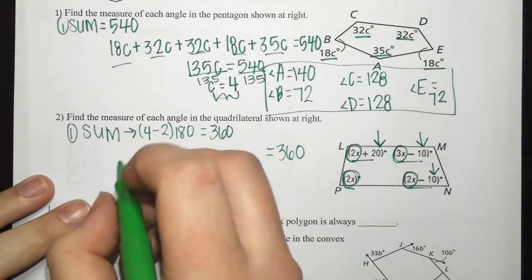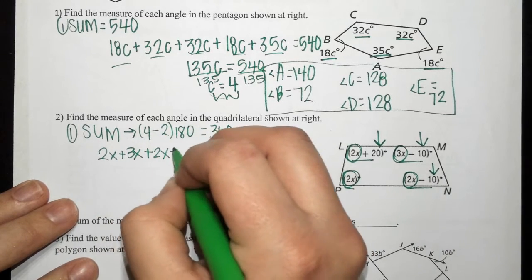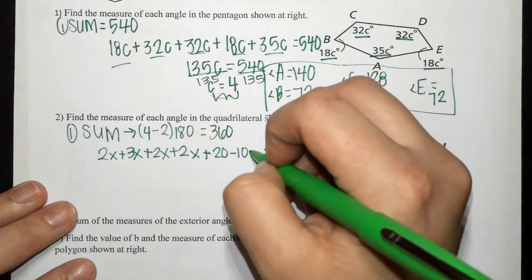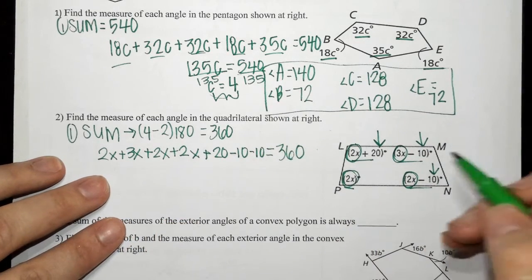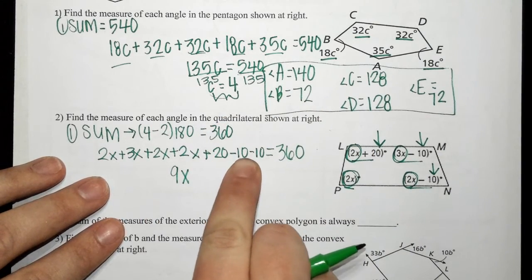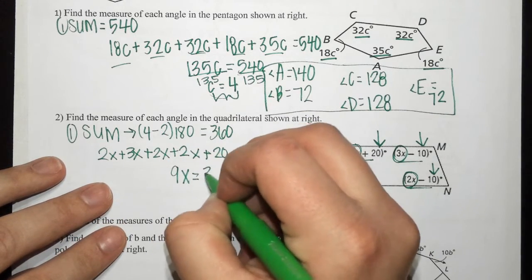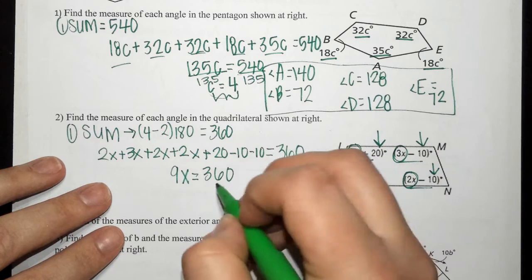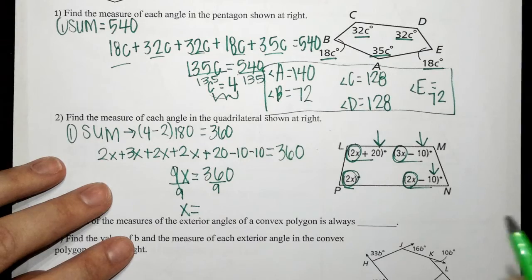Okay, so I'm going to write it out. You don't have to. 2x plus 3x plus. How many x's did you get? Did y'all get 9? And then 20 minus 10 is just 10. So when you simplify all this, it comes down to 9x equals 360. Now divide both sides by 9, and you get that x is equal to 40.